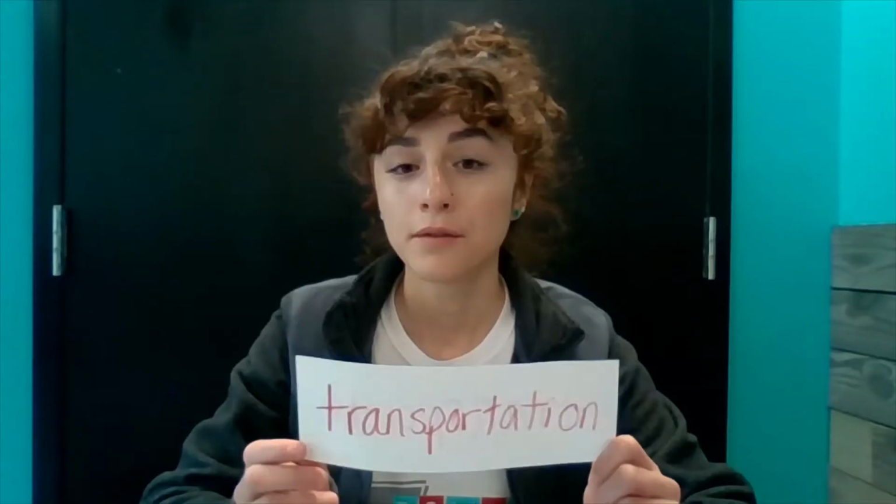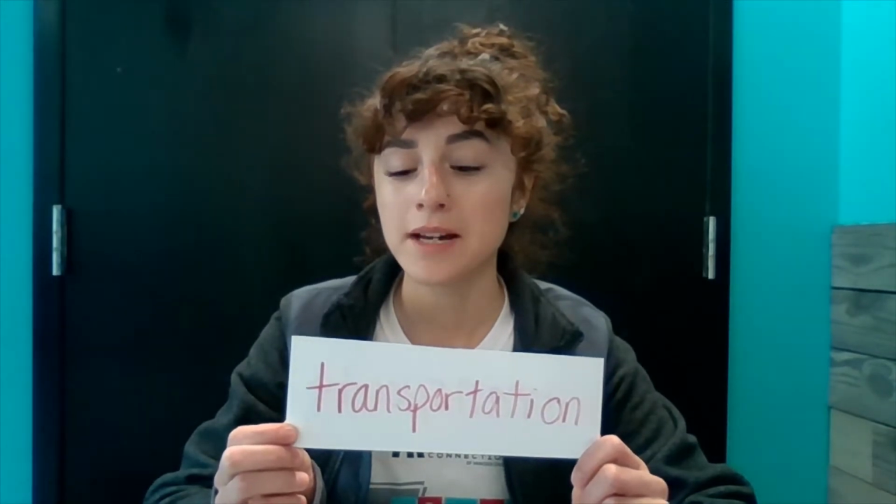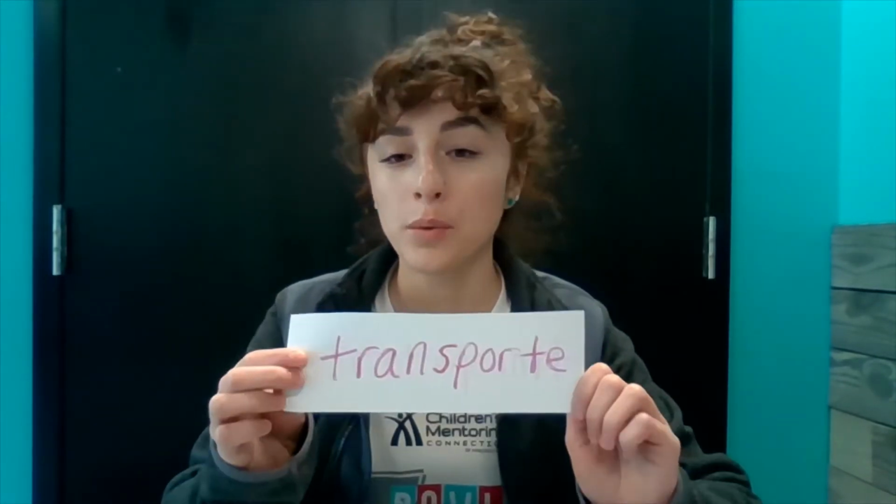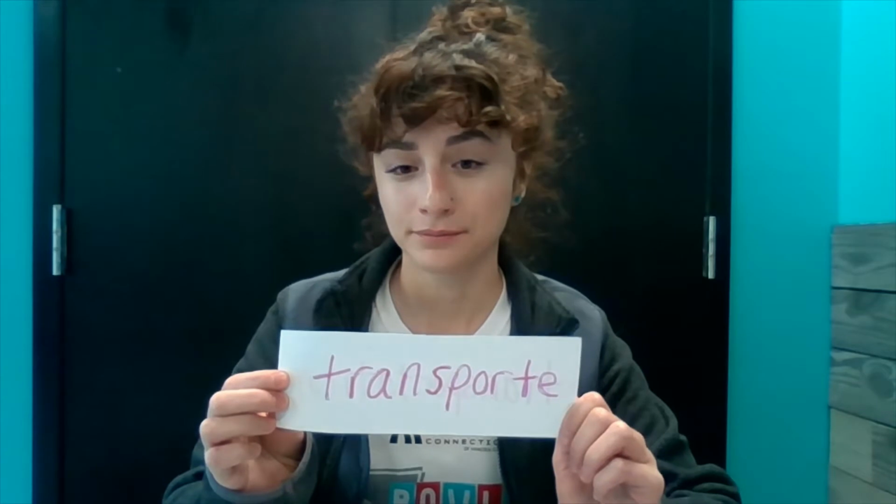Today for our activity, we are going to be learning the names of a few different vocab words in Spanish that are types of transportation. After we go through learning the different types of transportation in Spanish, I will explain how you can make it into a little game for home. First, we will learn the word transportation in Spanish, which is transporte.